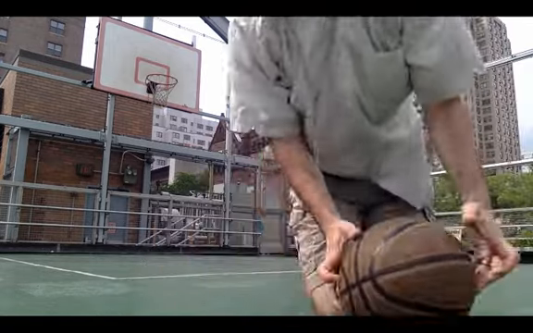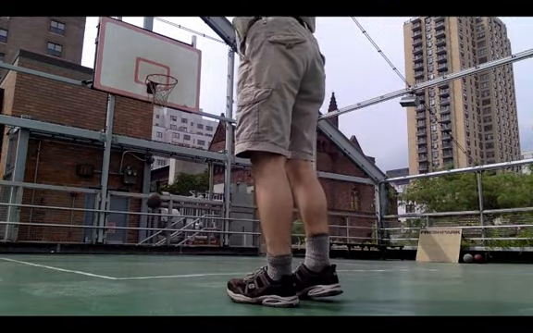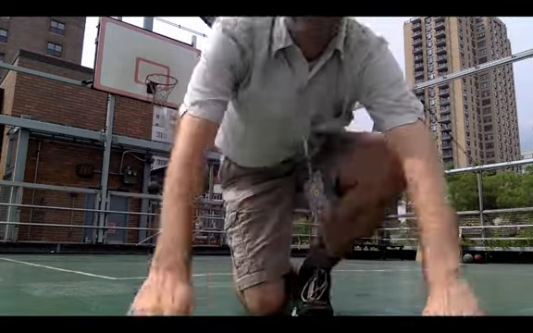Hi everybody, it's a nice day out, so I thought I might try to do a little bit of physics in motion and go up to the roof gym and see if I can hit a shot. Not even close.